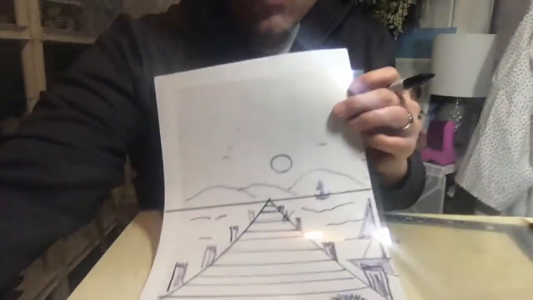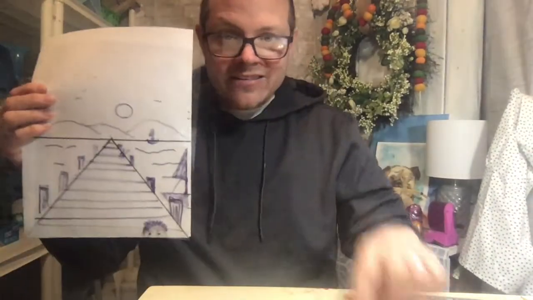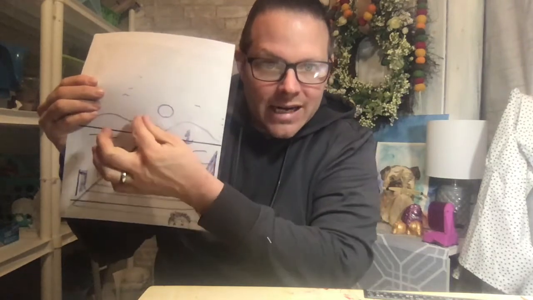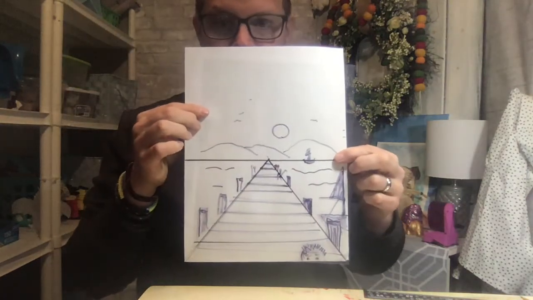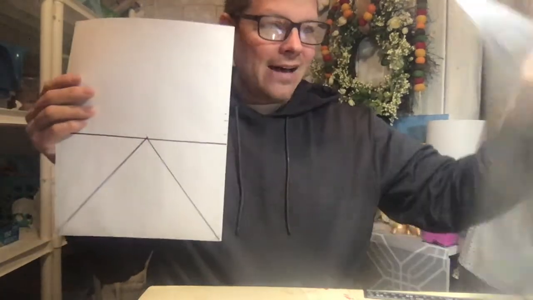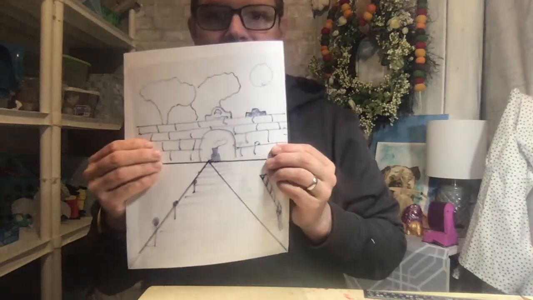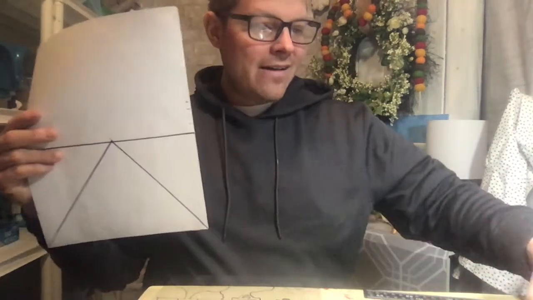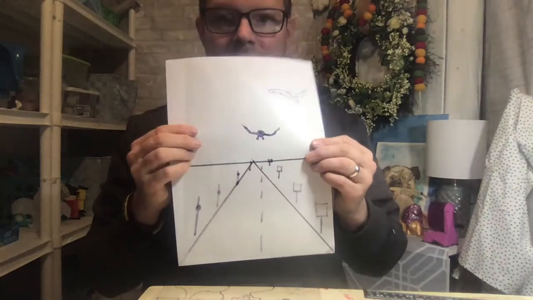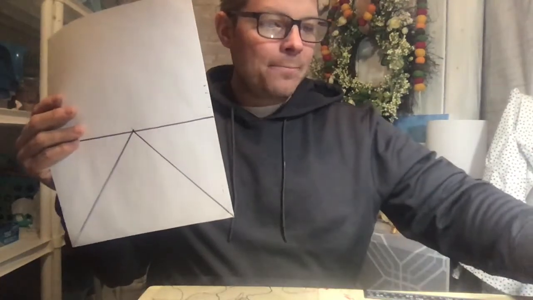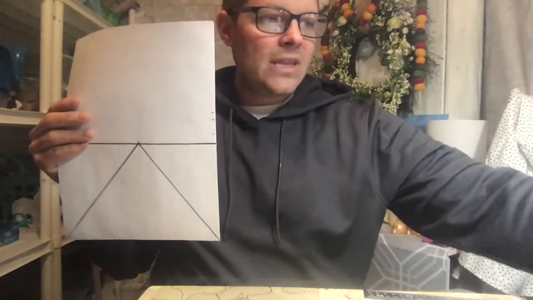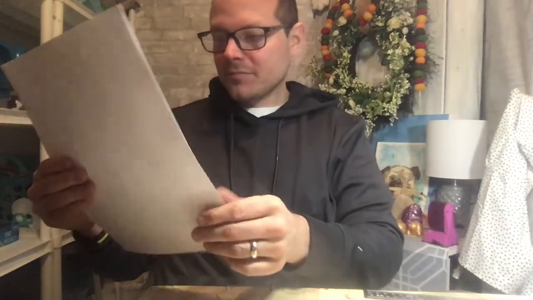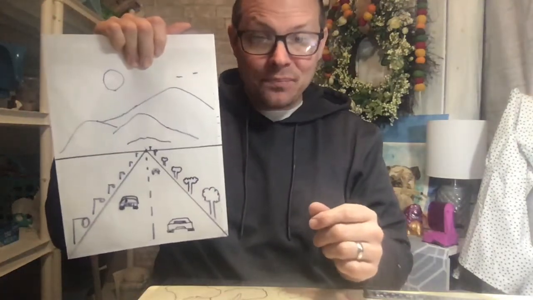So again, I want you to try to do a 1-point perspective picture, putting the vanishing point on the horizon line and making your triangle. So here we have the boat picture. Here we have the train picture. Oops, that's really off. I think you get the point though, right? Here we have the runway. And here we have the road picture, which I'll pop on for you. There we go. Okay, so give it a try. You should have now the aerial point of view and the frontal point of view.